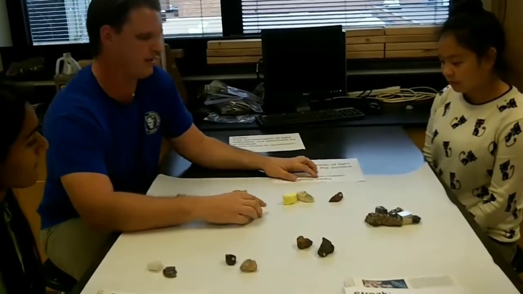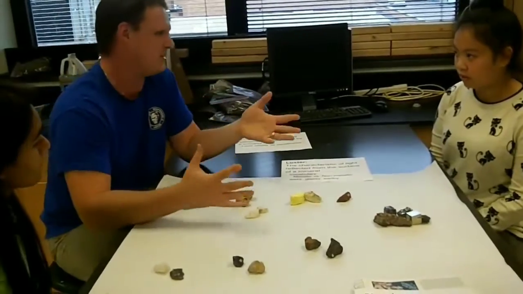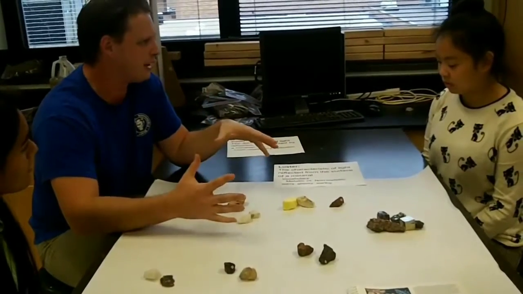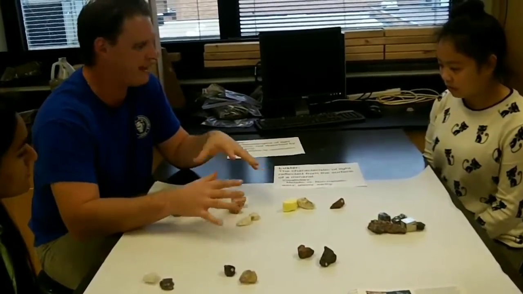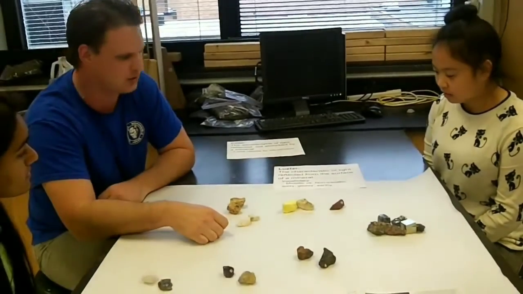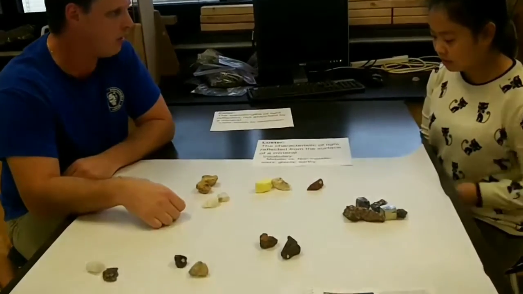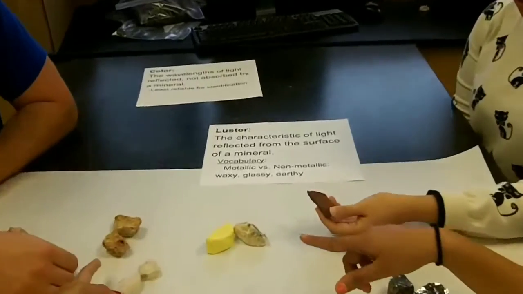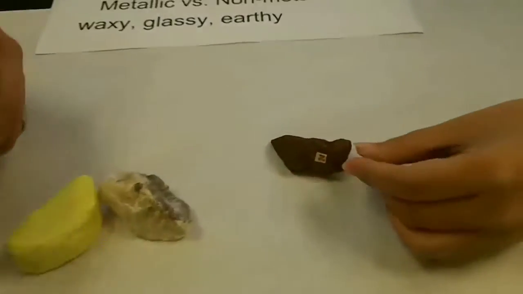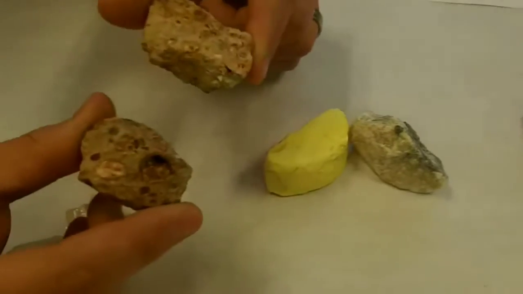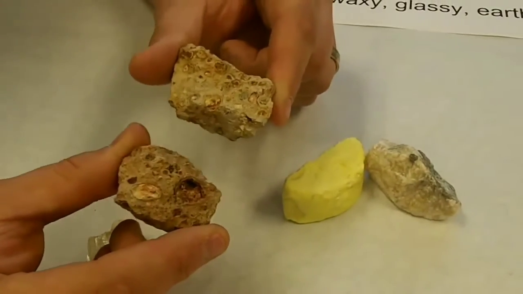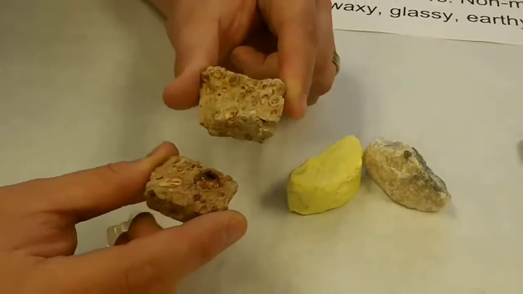So now this last one here is earthy, or we refer to it as dull, because the way the light comes off it, it doesn't look very shiny at all. So which one do you think that one would be? These two? Yeah, these guys definitely, right? Do you see how if I turn that, I don't see any kind of shine. See that? I don't really see any kind of shine.